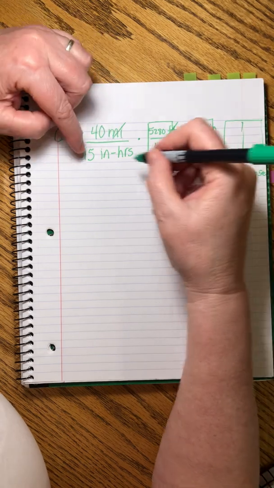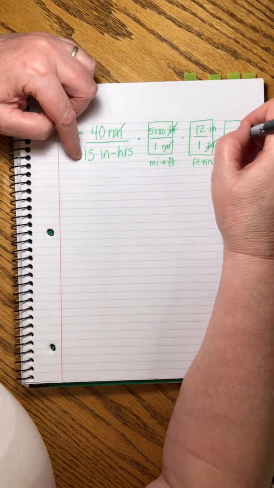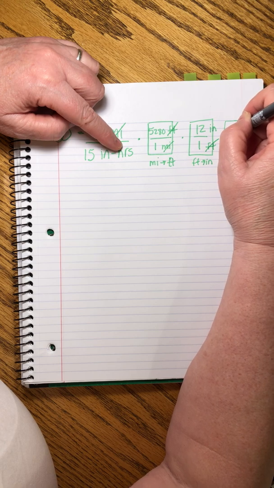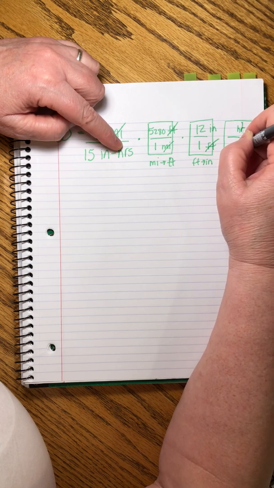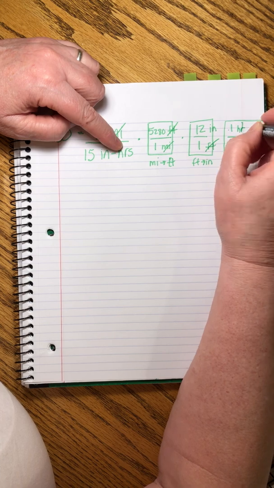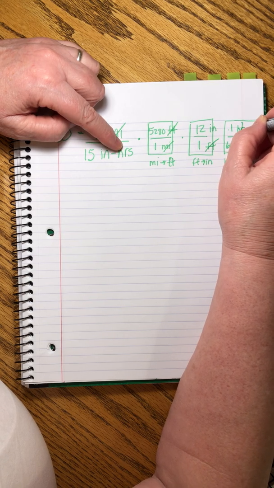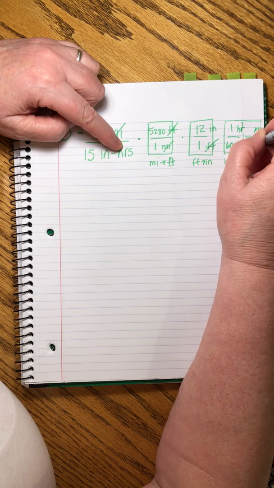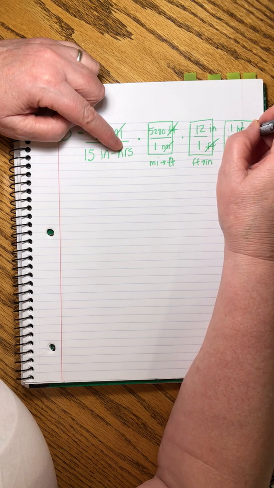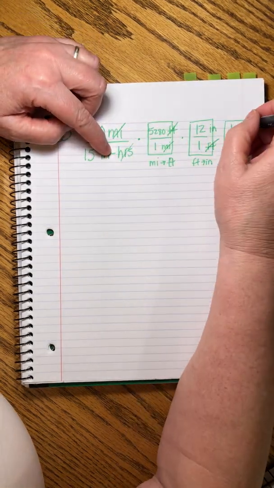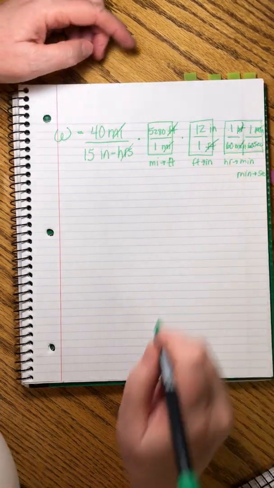I'm in hours here, so I want my hour up here and my minute down here, 1 and 60, and then the same thing will happen here with minutes and seconds, 1 and 60. So hours cancel and minutes cancel.